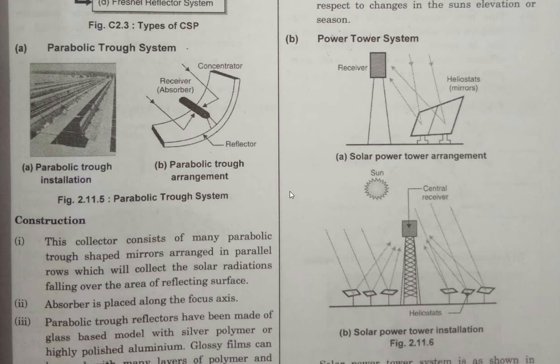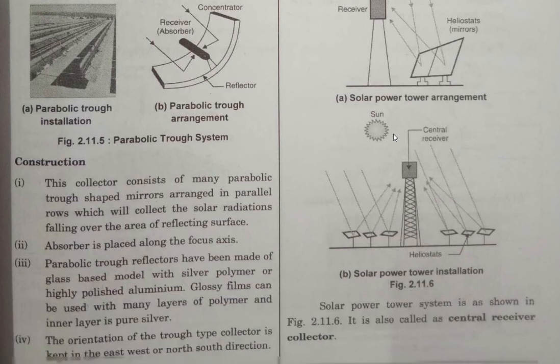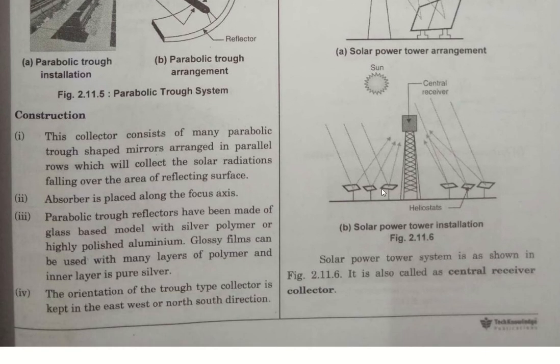Here in the figure you can see the diagram of the power tower system. These rectangular boxes you are watching are nothing but mirrors. We also call these mirrors heliostats, and here is a receiver which is placed on top of the tower.